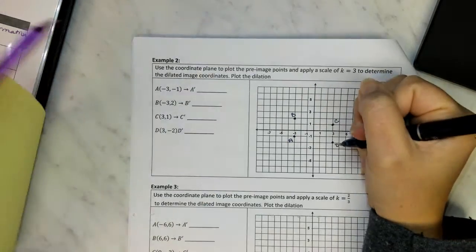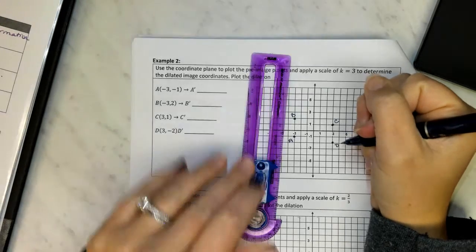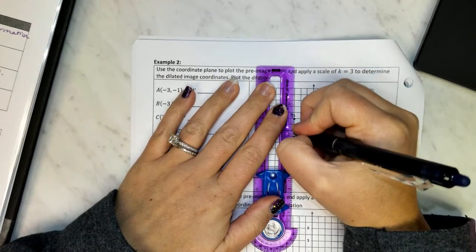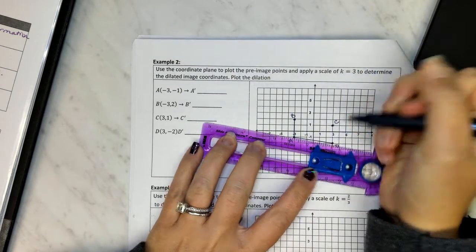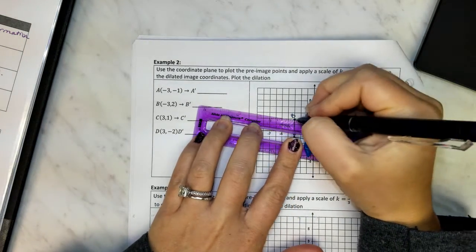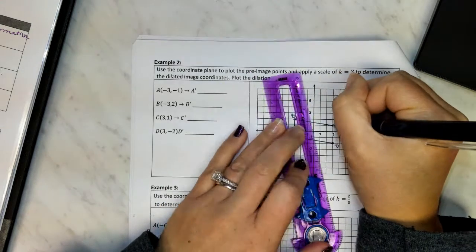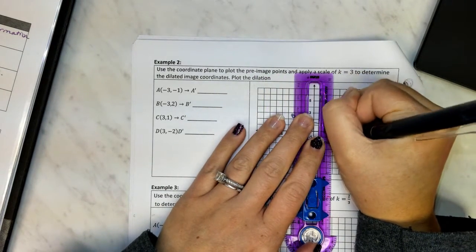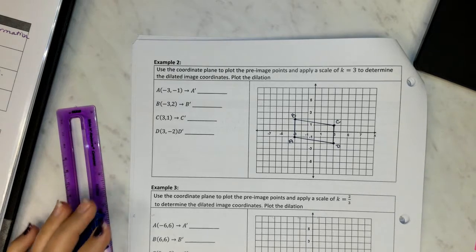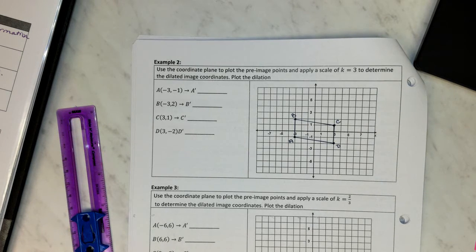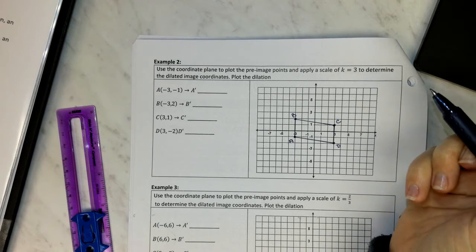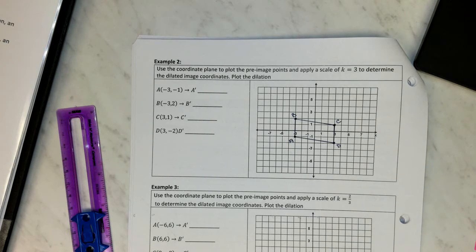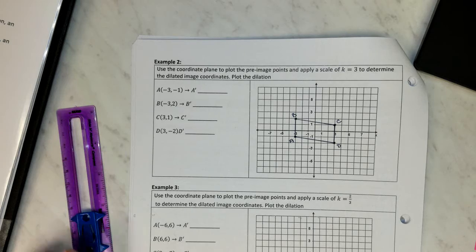And I'm going to connect all these so it looks like it's going to be a parallelogram, which we really don't care what the shape is as long as we draw the original A, B, C, and D. And then since this has a scale factor of 3, k is 3, we multiply everything by 3.